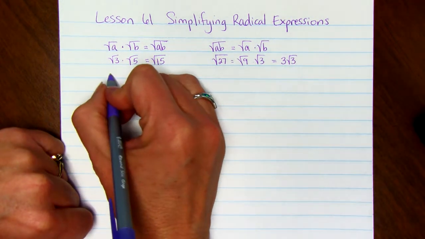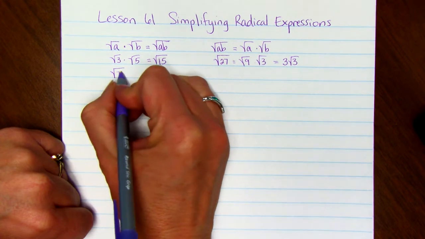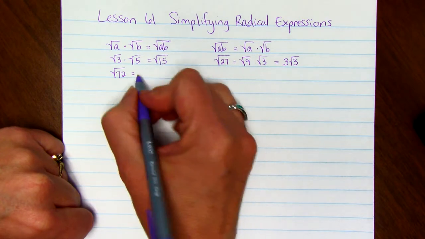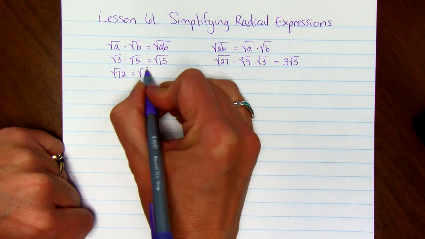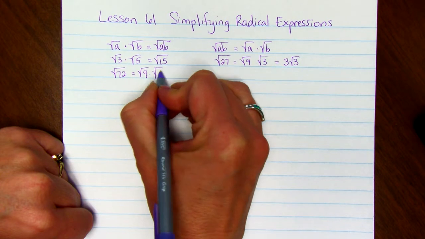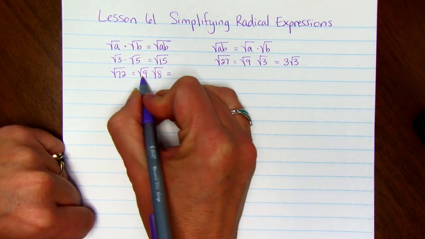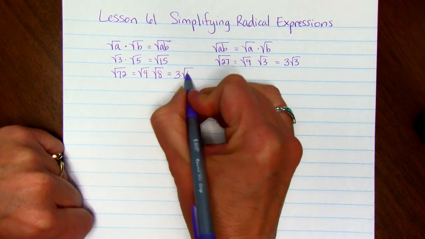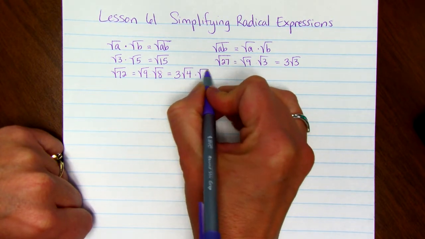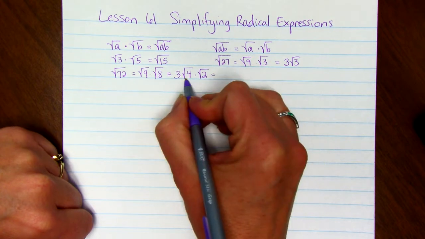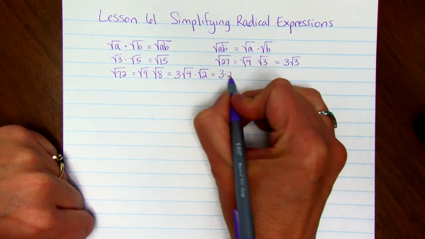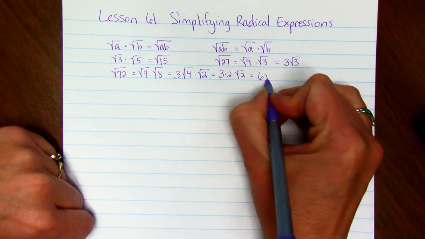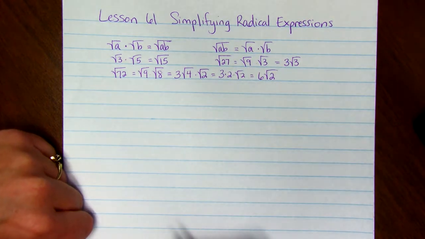So if we wanted to look at, say, the square root of 72, that is the square root of 9 times the square root of 8. We know the square root of 9 is 3, and the square root of 8 could be the square root of 4 times the square root of 2. Well, the square root of 4 is 2, so we have 3 times 2 times the square root of 2. Then we simplify. 3 times 2 is 6 square roots of 2.